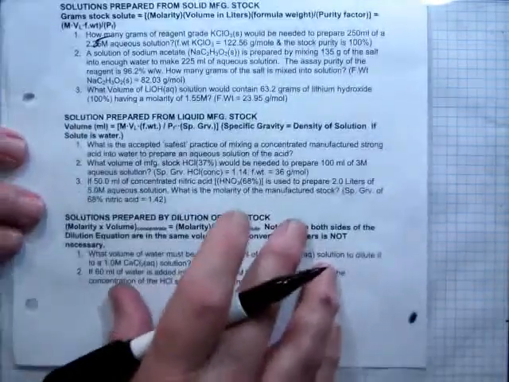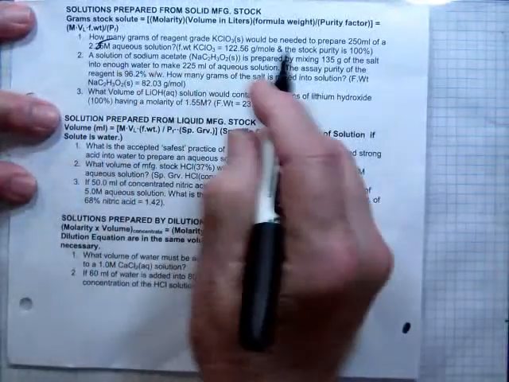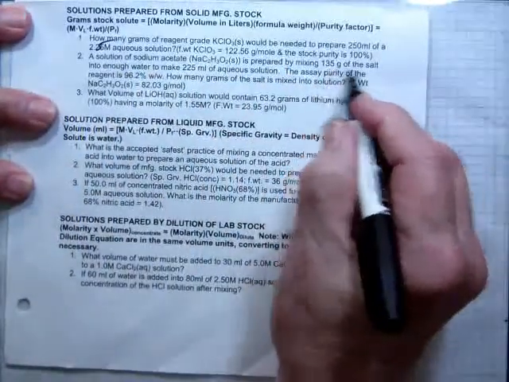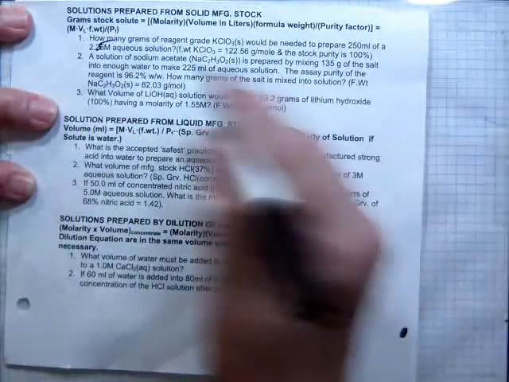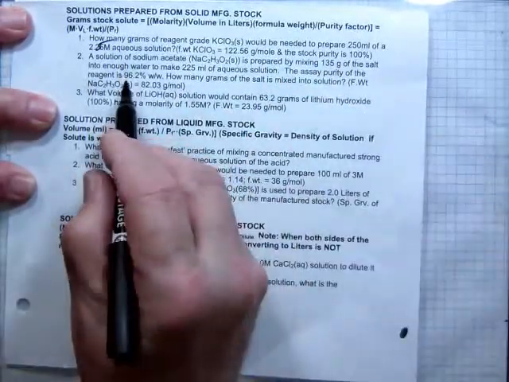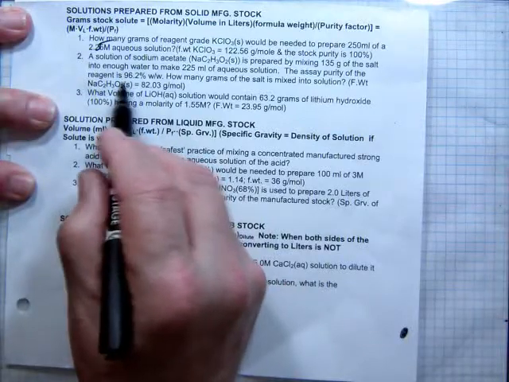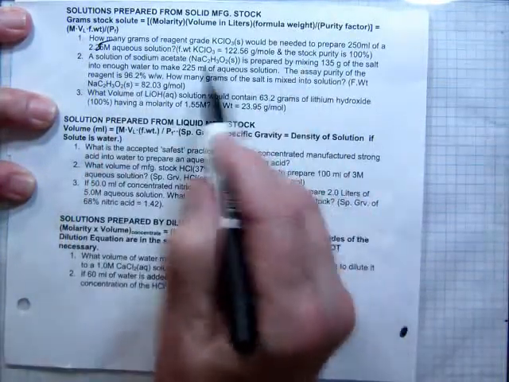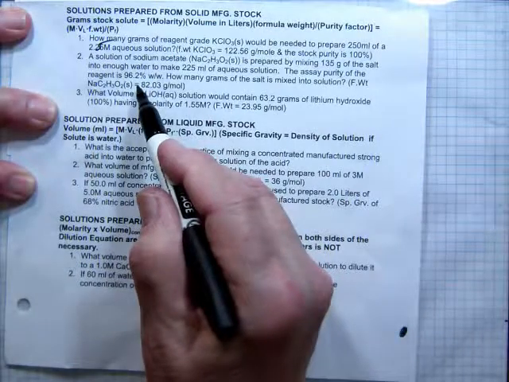All right, look. You wind up with 225 milliliters of aqueous solution. Now the thing is, it's only 96.2% pure. That's what you got off the assay bottle when you got it.